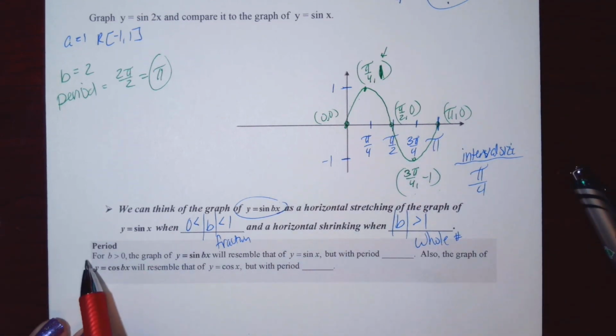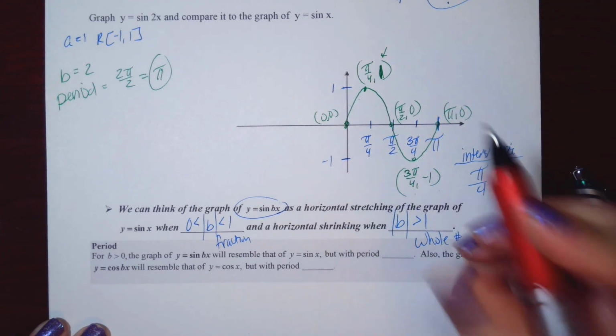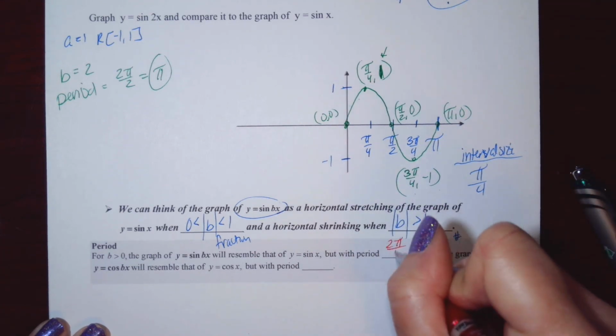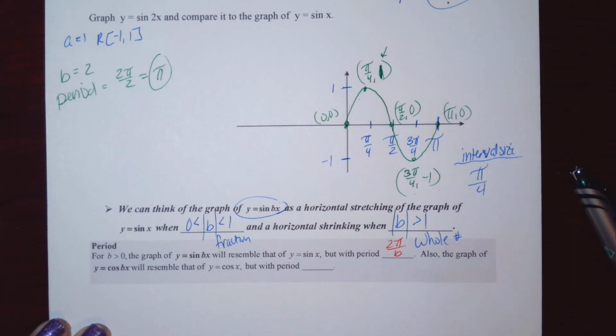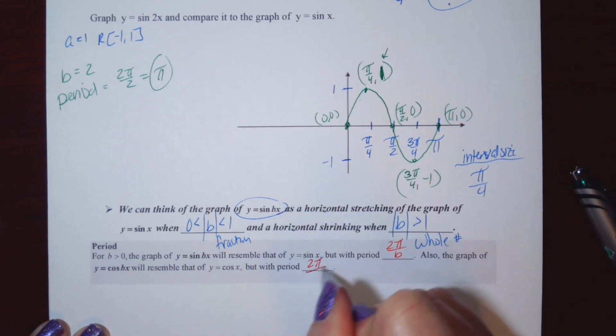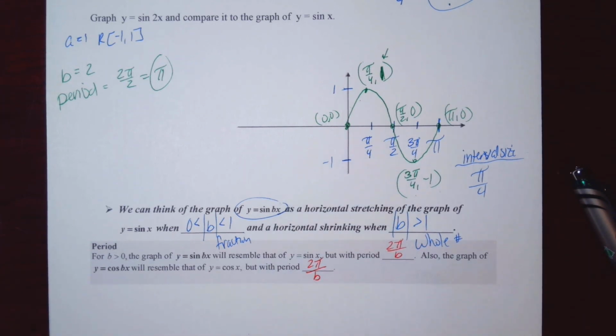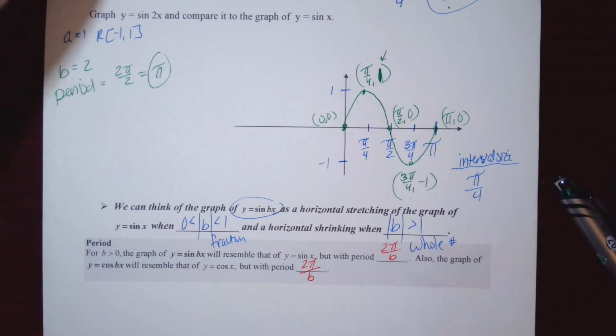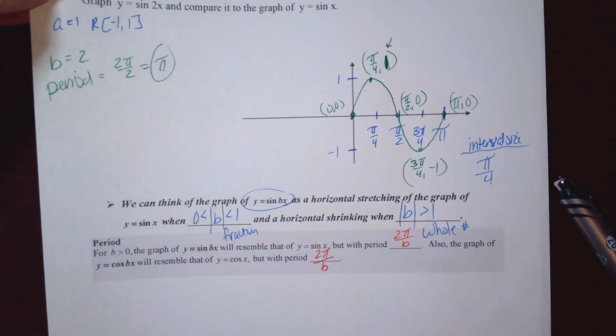So your period for sine or cosine starts at 2 pi, but it's going to be adjusted by any value of b. That is true for sine. That is also true for cosine. All right, let's look at our next graph example.